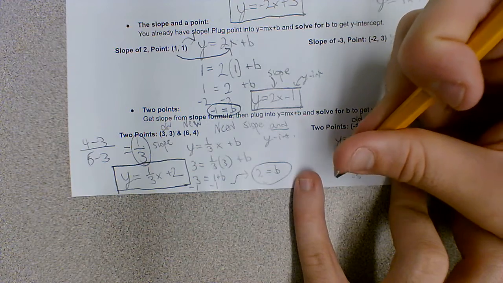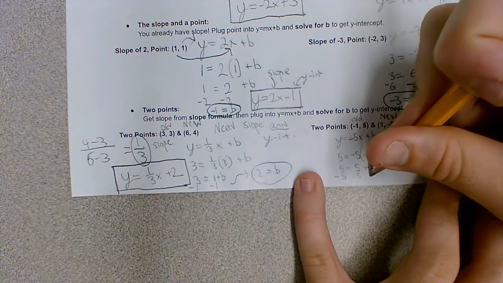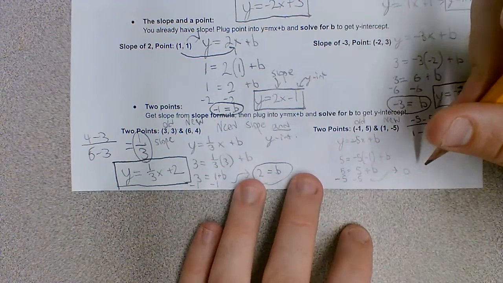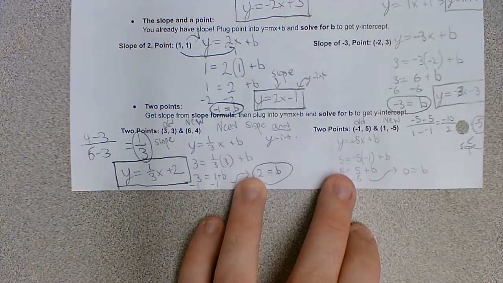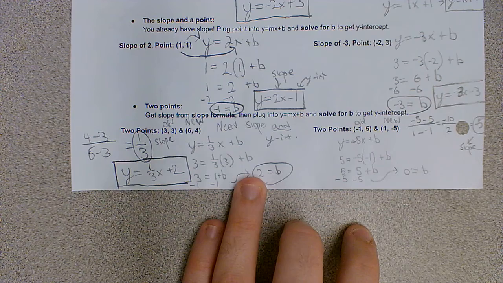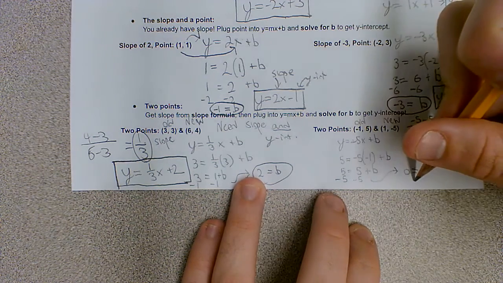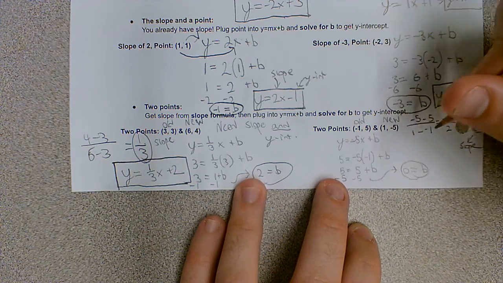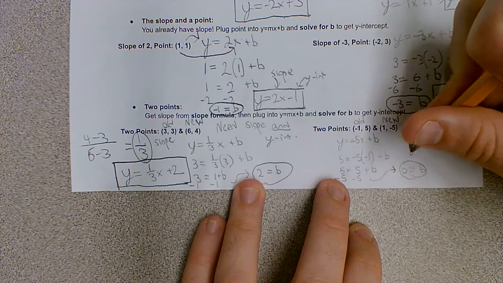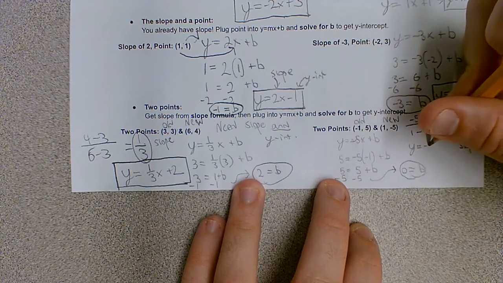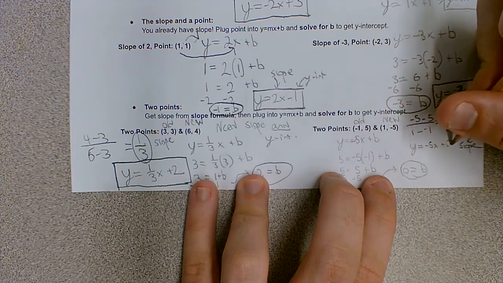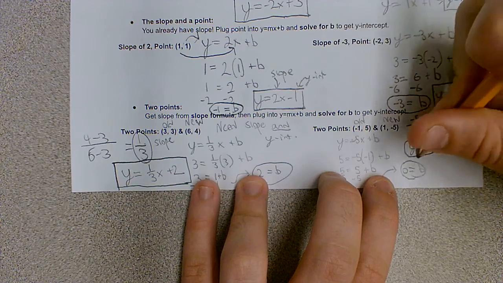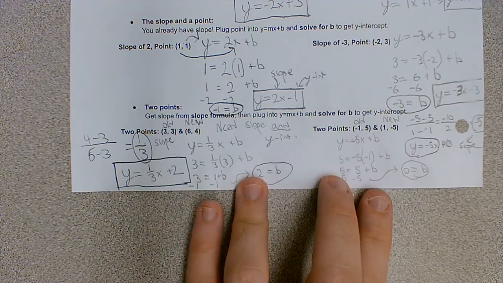Then I subtract 5 from both sides. That means my final answer, b is going to equal 0. So I have a slope of negative 5, a b of 0. That means my y equals equation is going to be negative 5x plus 0, or just y equals negative 5x. The 0 cancels out.